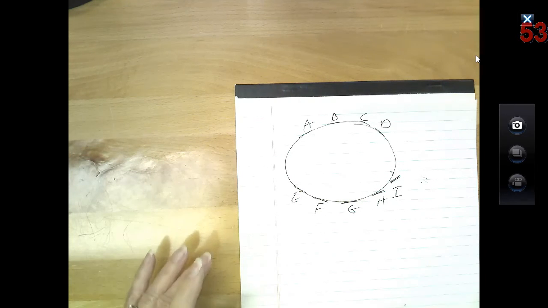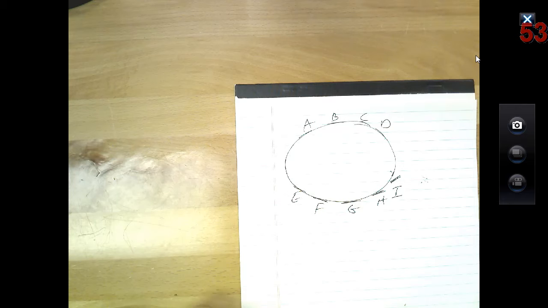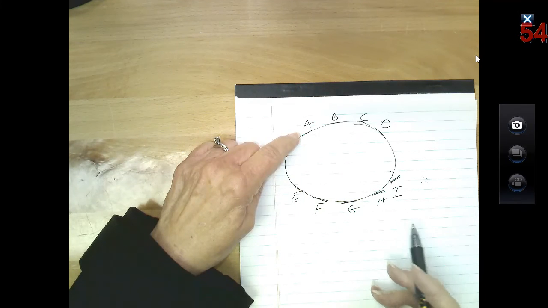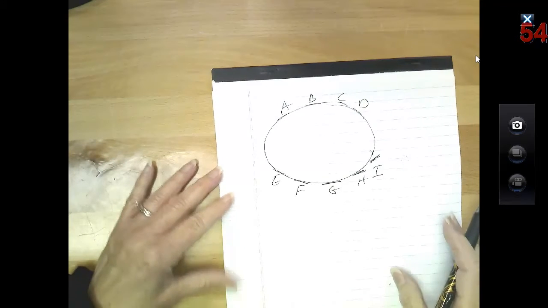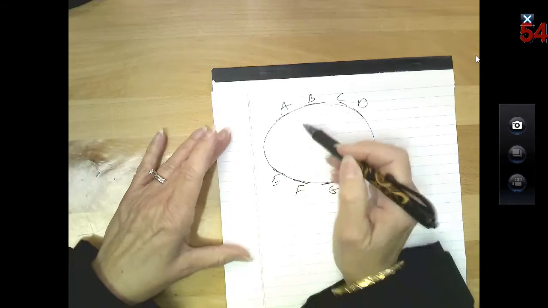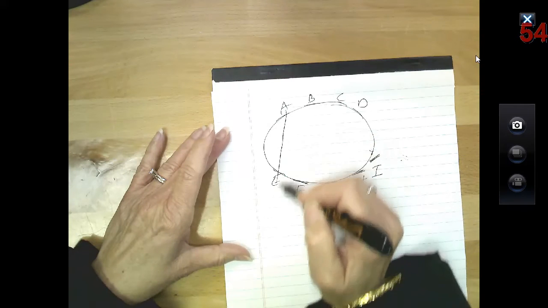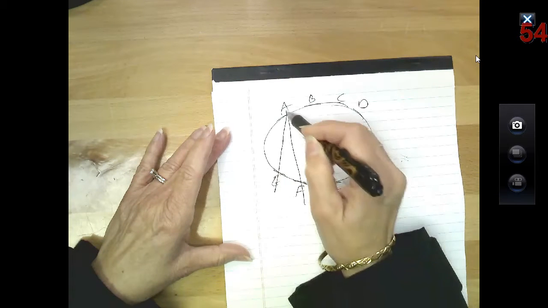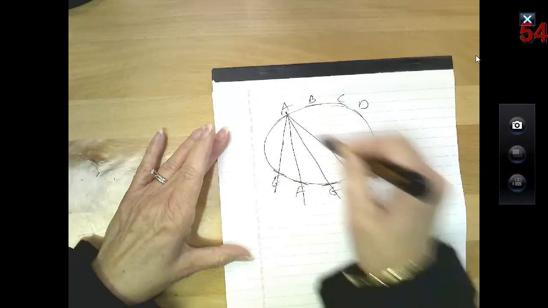Some people sit around and think of these crazy things, and they'll say, how many ways can you go in one gate and out another gate? So you could go in gate A and out E, in A and out F, and so forth, like this.